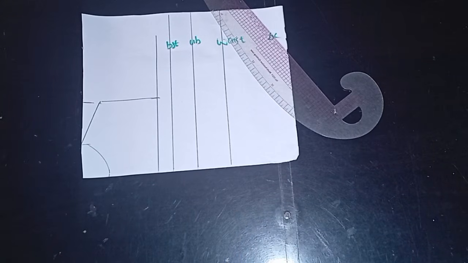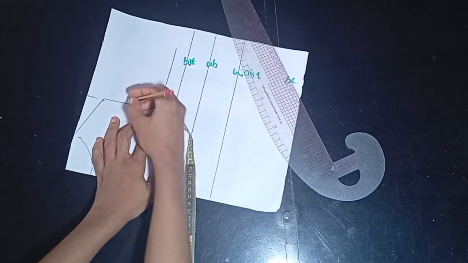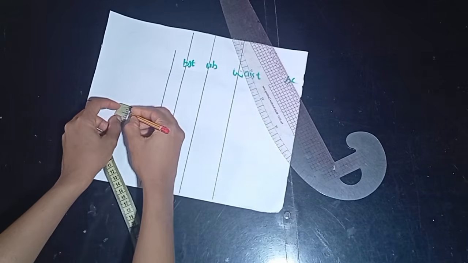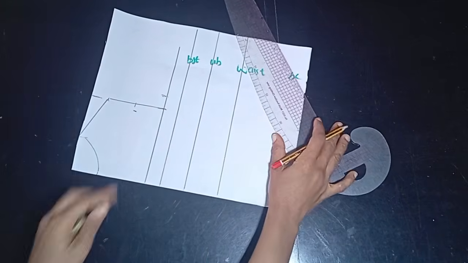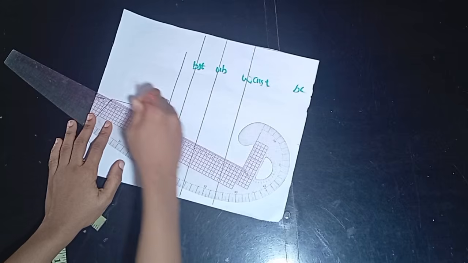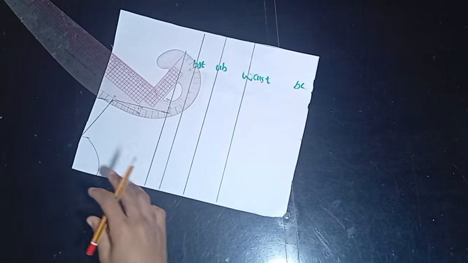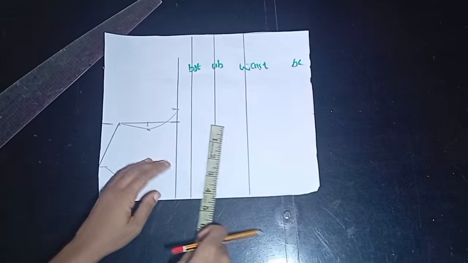Now after you're done connecting, I'm going to place my tape here, divide it by 2, and I'll come out by ½ inch. Here I'll place my tape at the chest line and mark my bust circumference divided by 4. Place my curve ruler, connect from here all the way up and connect from the midpoint. Connect to your bust circumference divided by 4.